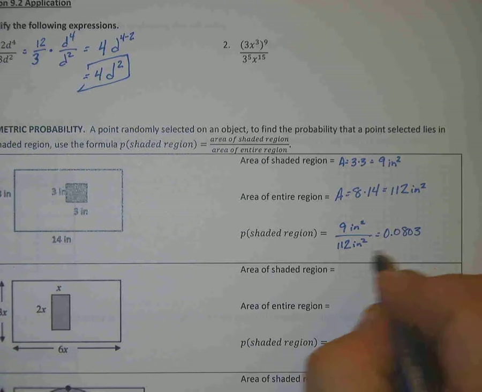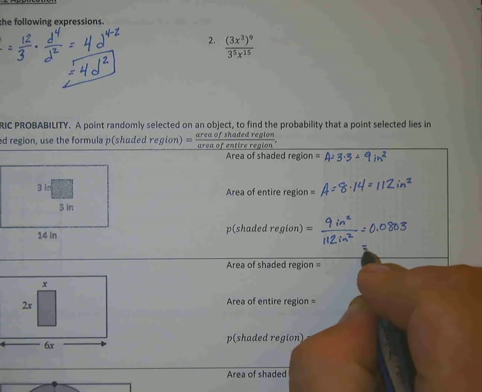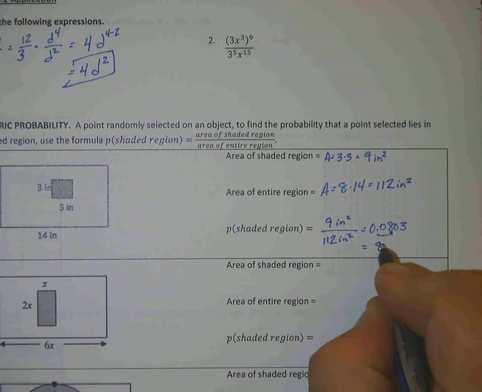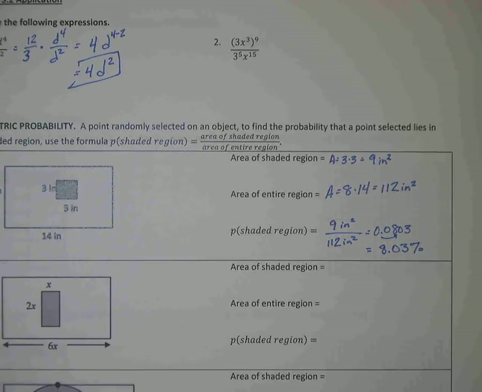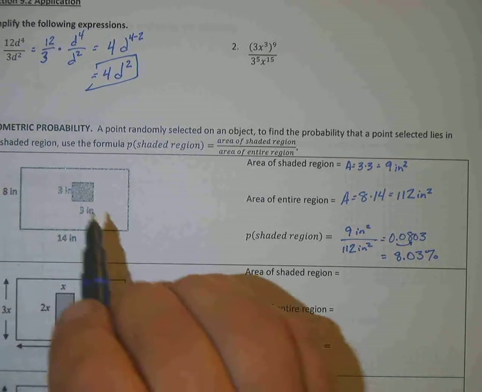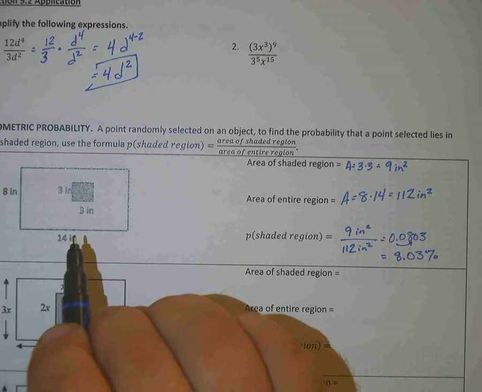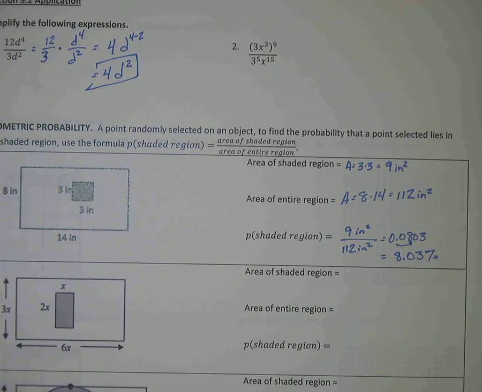When we answer probability problems, we usually like them as percents. So I move the decimal over twice, and it's 8.03%. So if I just throw a dart at this region, and I know it's going to land in this entire region, 8.03% of the time it will land in that shaded box there.